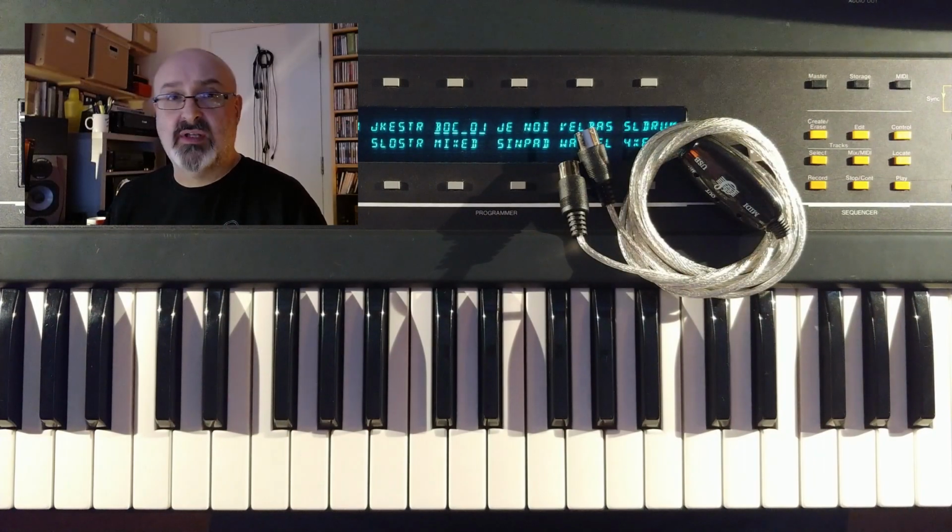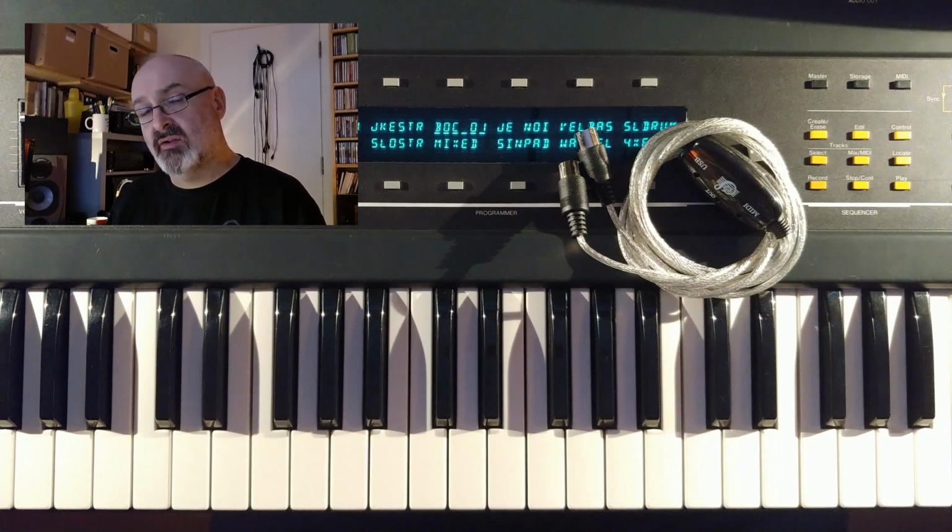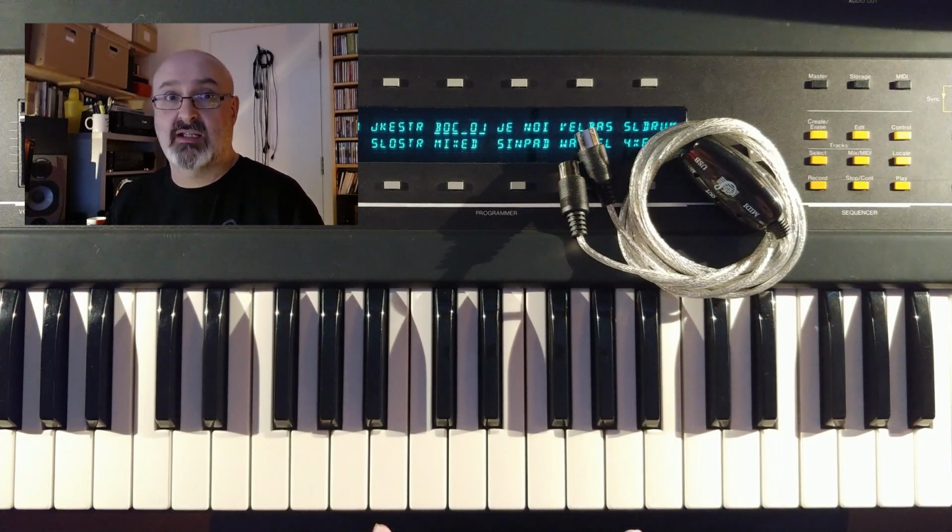So if you're not using Windows, this may not be fully relevant, but there could be a few things that will help you out, particularly on the ESQ side of things.